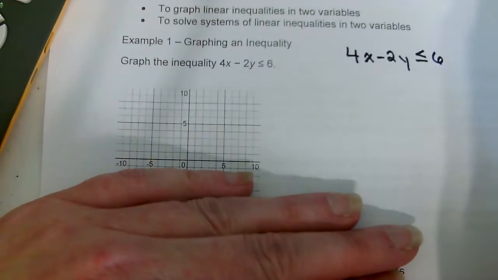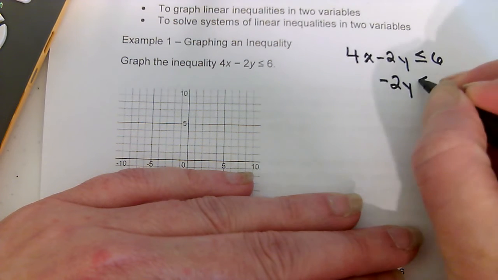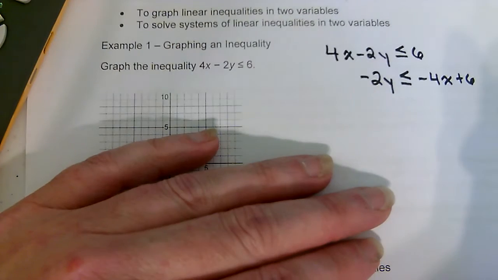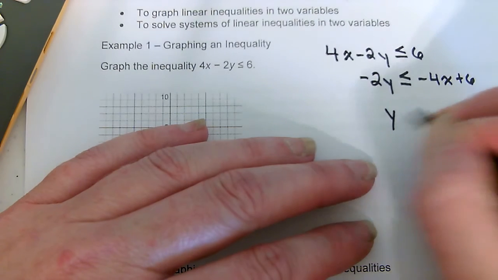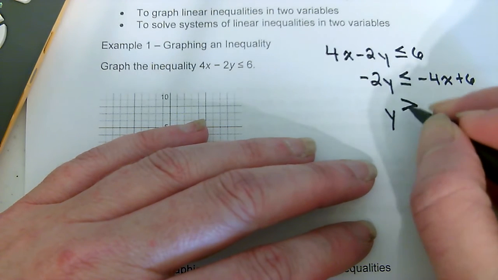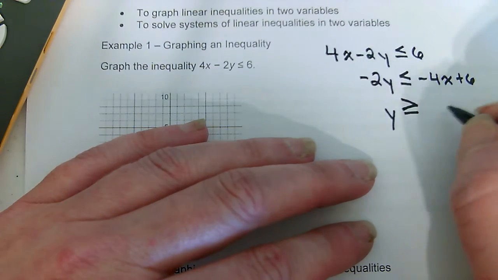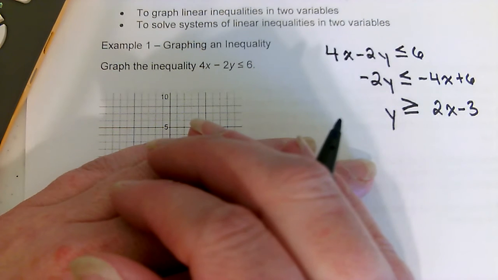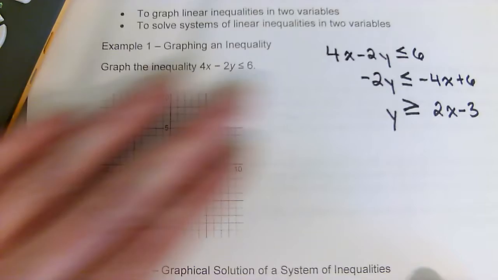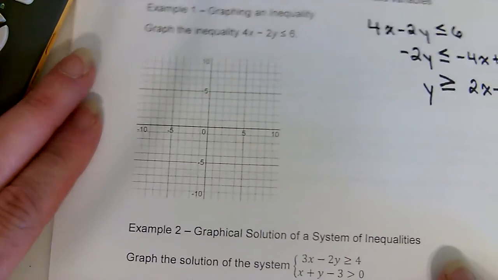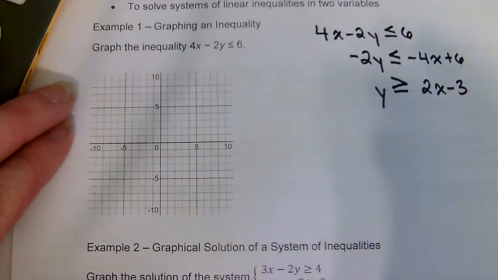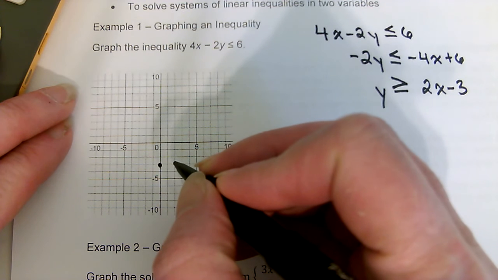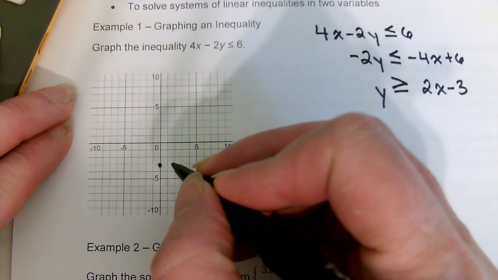If I subtract the 4x from each side, I get negative 2y is less than or equal to negative 4x plus 6. I need to divide by the negative 2, but that's going to give me y is greater than, because remember the symbol flips if you divide by a negative, 2x minus 3. Now we know how to graph the line y equals 2x minus 3. It would have a y-intercept at negative 3 and a slope of 2.